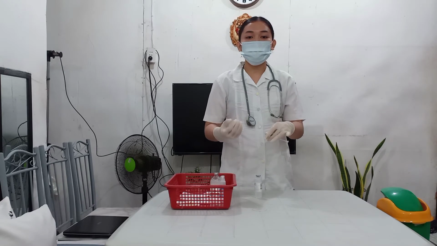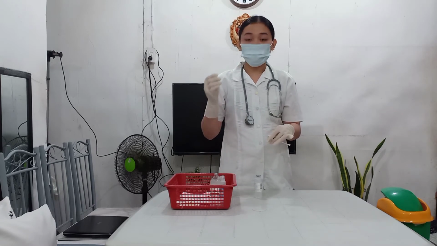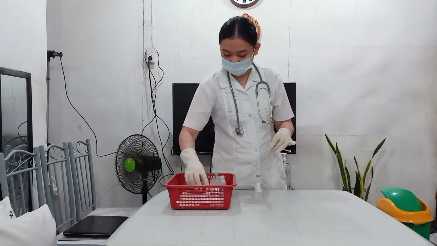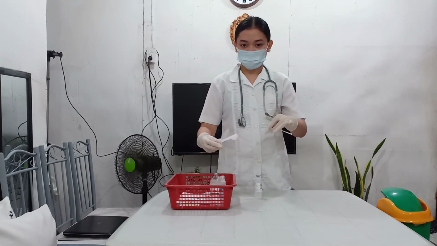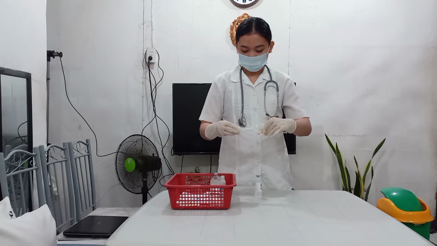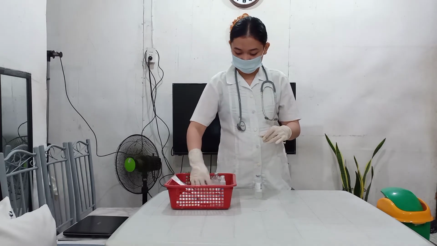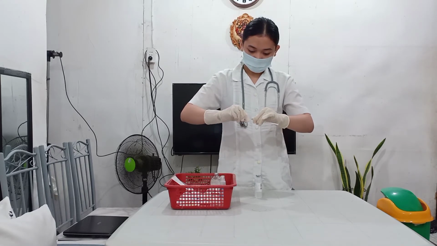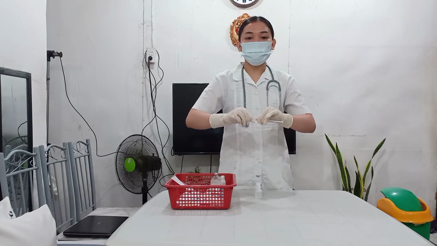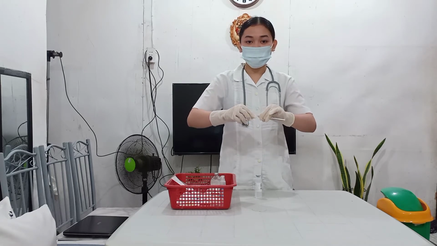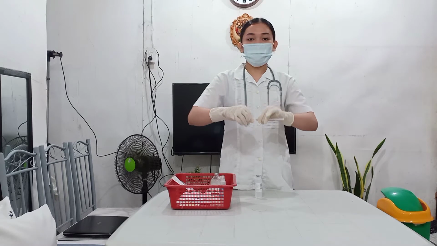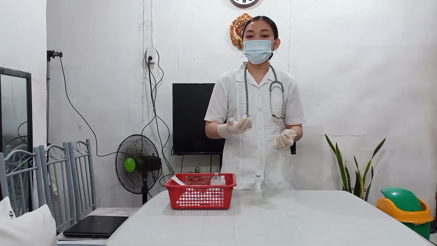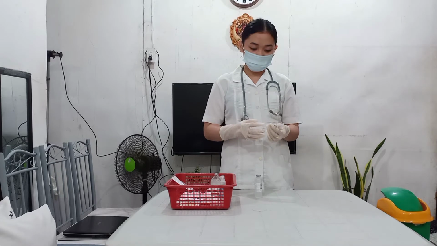Next is to replace the filter needle using the original needle of the syringe. We tighten the cap at the hub of the needle and then we push solution into the needle to the prescribed amount. This is to remove residue from the needle. Change needles after preparation and before administration.